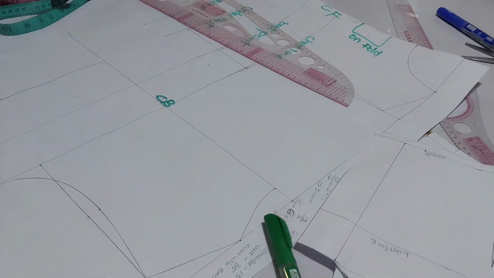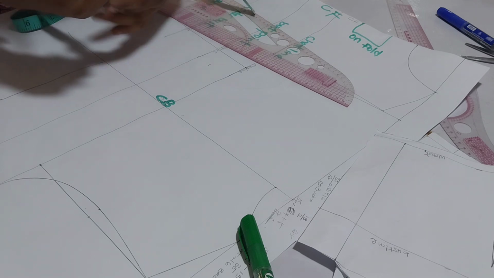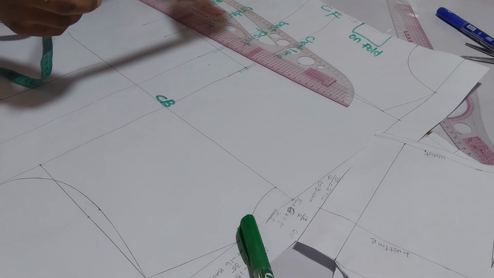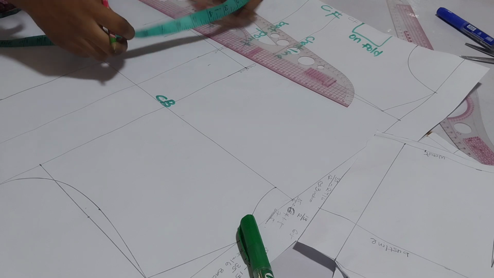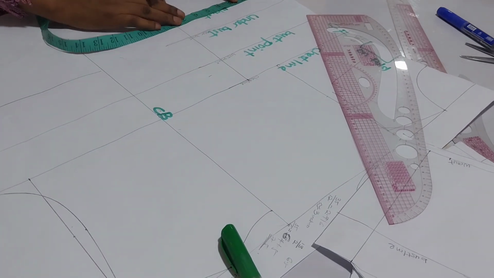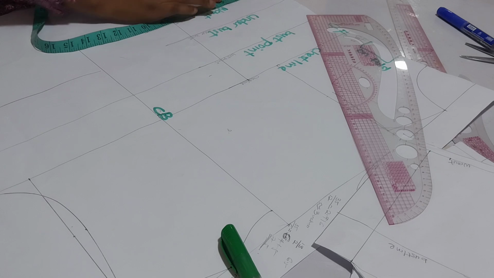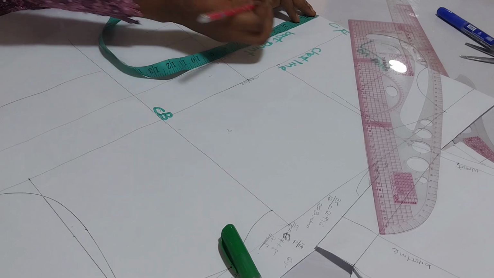The next thing is how to take nipple to nipple, from one nipple to another. I think I've taken that off camera, and the nipple to nipple was 7. Mine is 8, but the pattern I'm making here is for the person with those measurements, like my model, whose is 7 inches. So your nipple to nipple divided by 2, ours was 7 divided by 2, we have 3.5. You mark 3.5 at the bust point here.